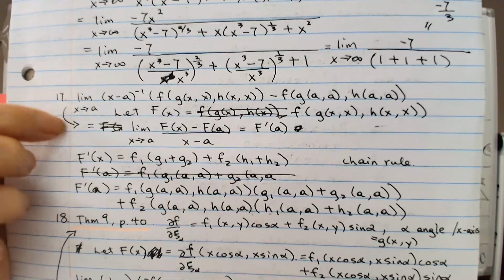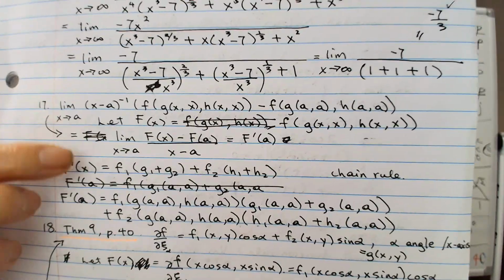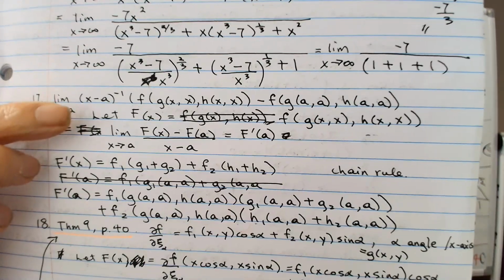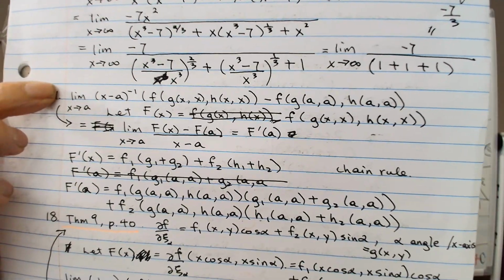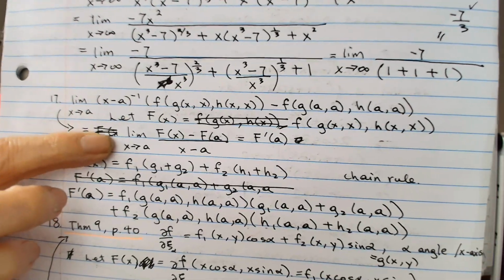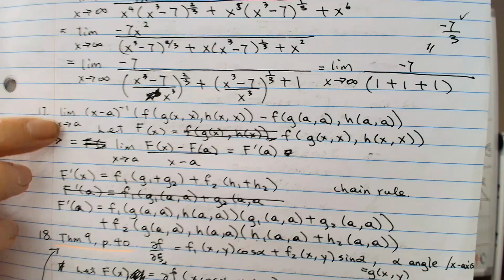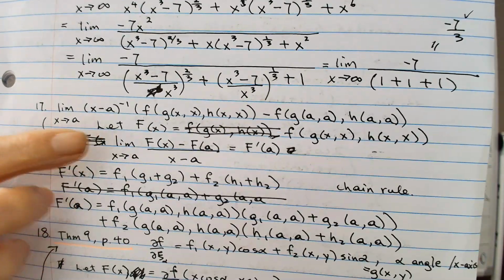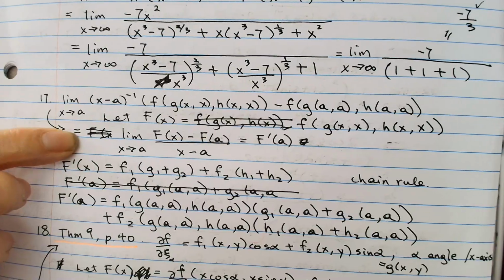So let's let big F of x, one variable, equal f of g(x, x) and h(x, x). Then this is the same as the limit of F(x) minus F(a), divided by x minus a. That's all this thing is, which by the definition of differentiation equals F prime of a, right?